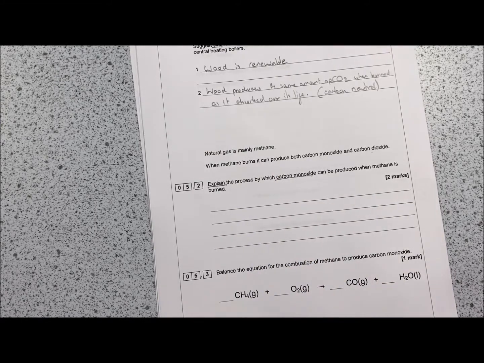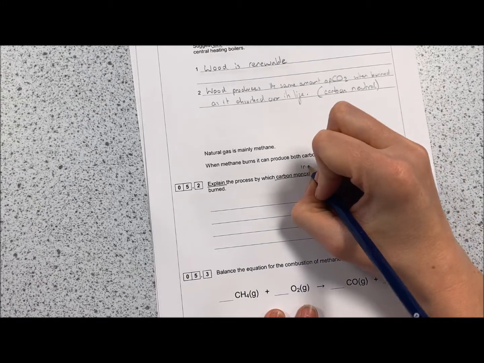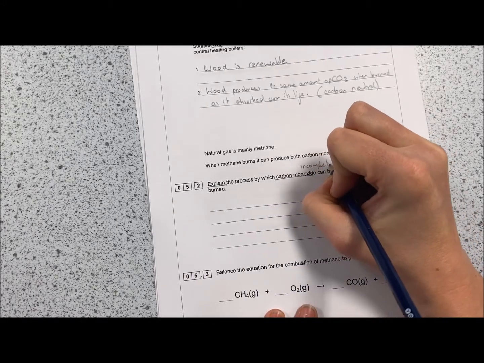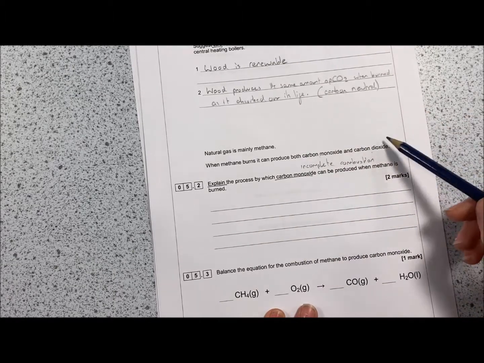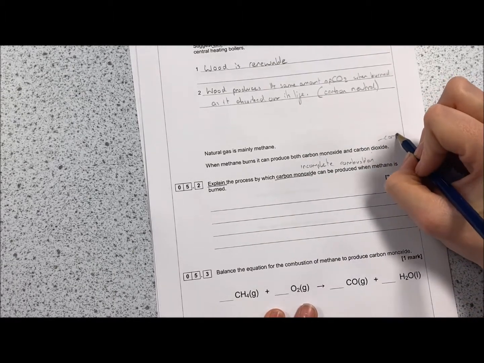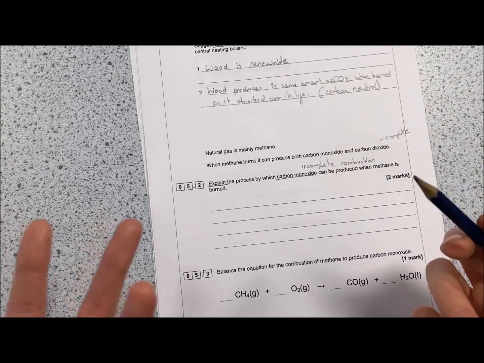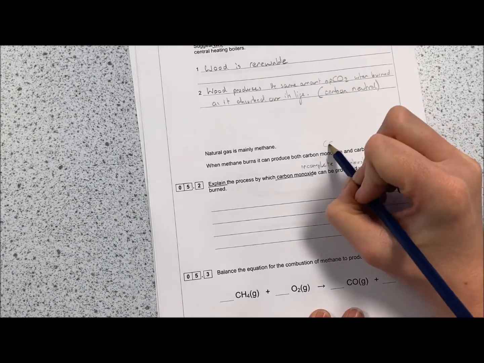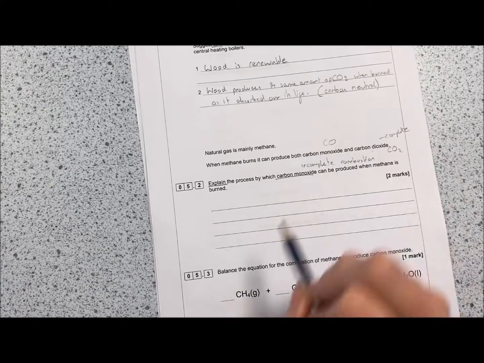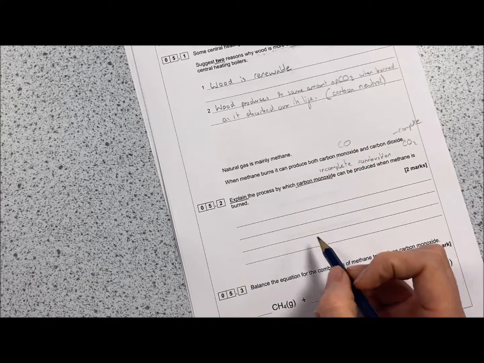Now we should know that carbon monoxide is a product of incomplete combustion, whereas carbon dioxide is a product of complete combustion. And the difference between complete and incomplete is the amount of oxygen available, which is why carbon dioxide has 2 oxygens, carbon monoxide has 1, because there's not enough available. So that gives us our 2 answers.